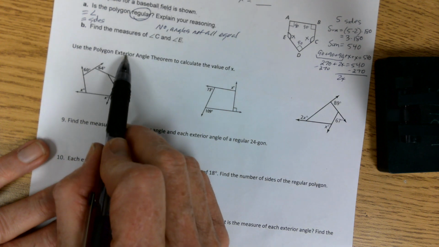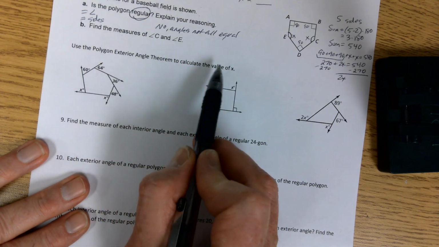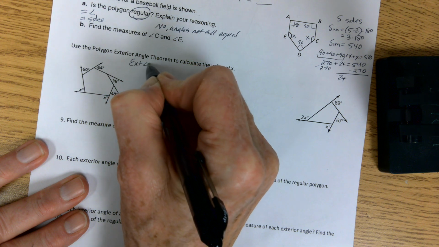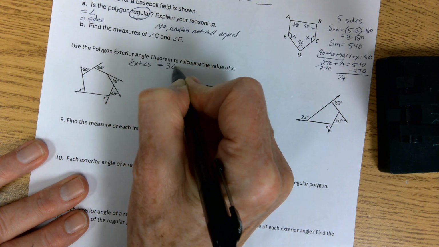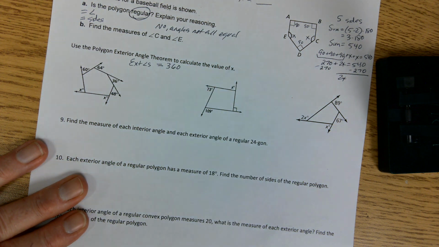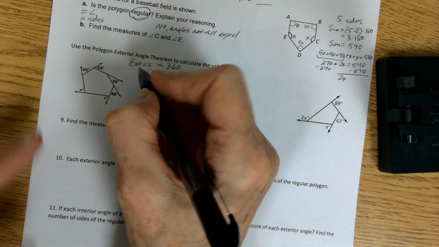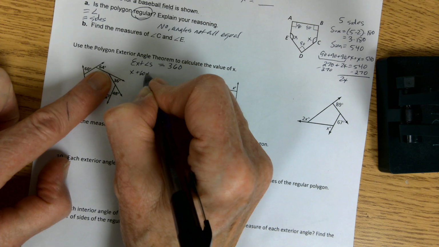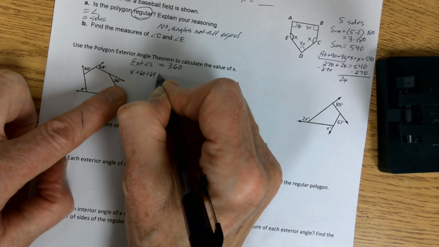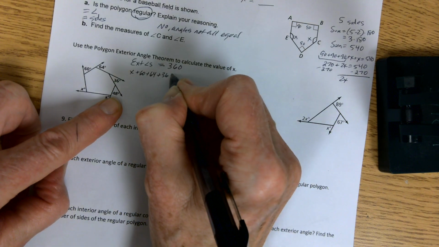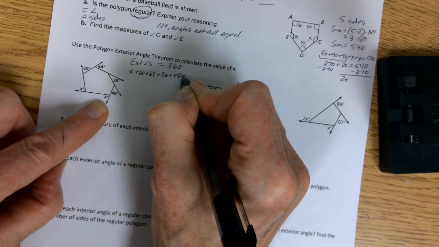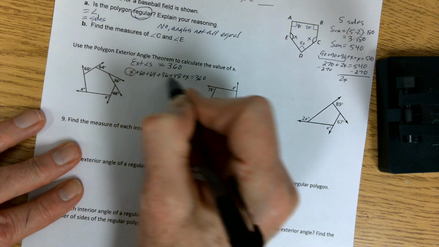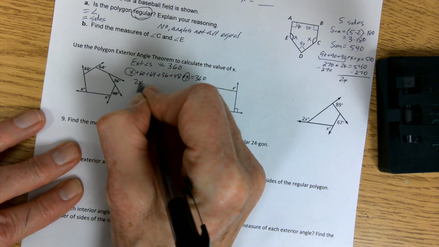Use the polygon exterior angle theorem to calculate. We said the sum for the exterior angles is always 360. So you're going to add x plus 60 plus 64 plus 36 plus 48 plus x, set it equal to 360. You're going to add like terms and then solve the equation.